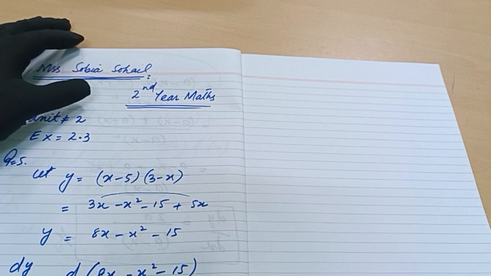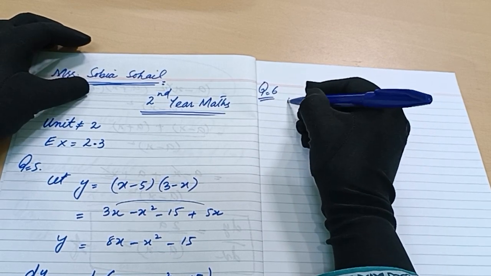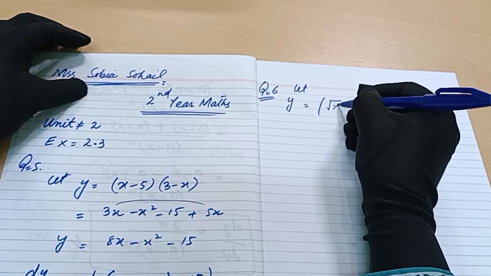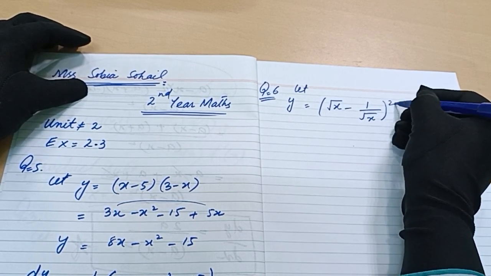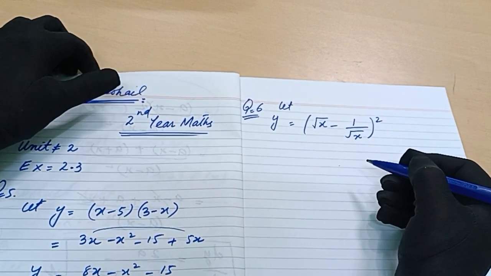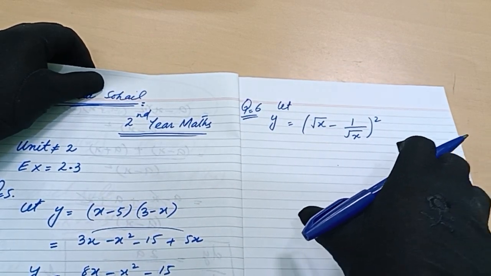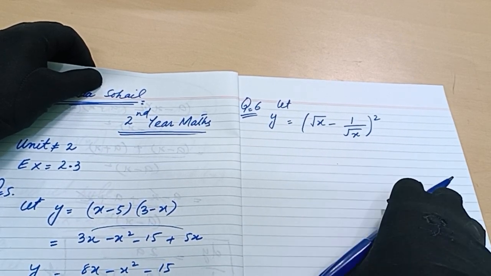Next is question number 6. Let me write the question: use algebraic techniques to simplify the expression as much as possible. When we simplify, our expression becomes easier to solve, whether directly or by the product rule or by the quotient rule.